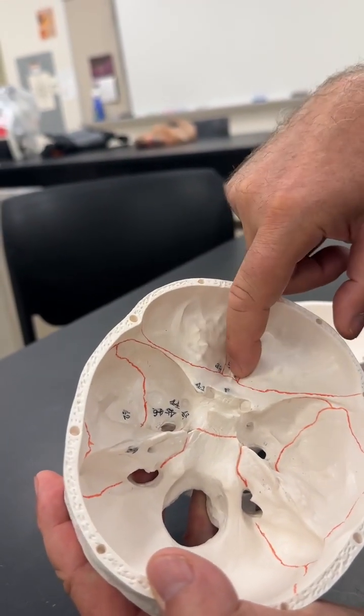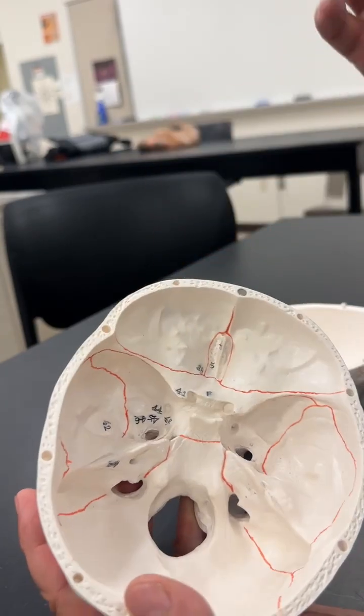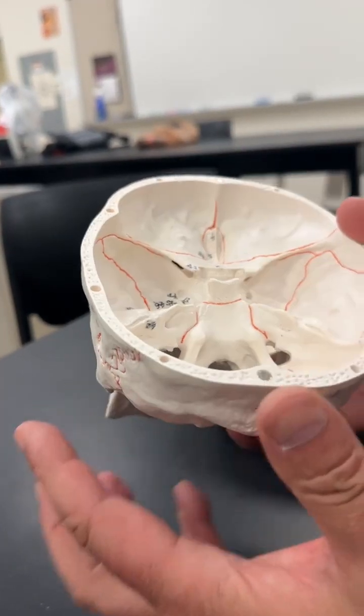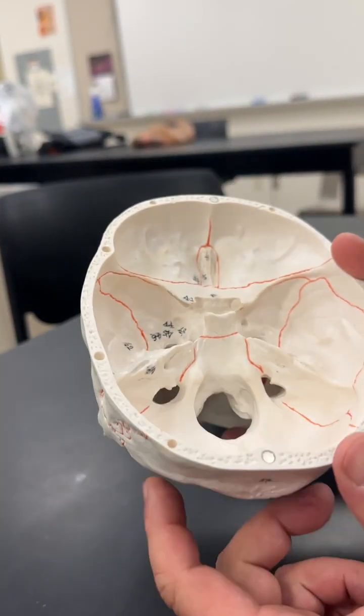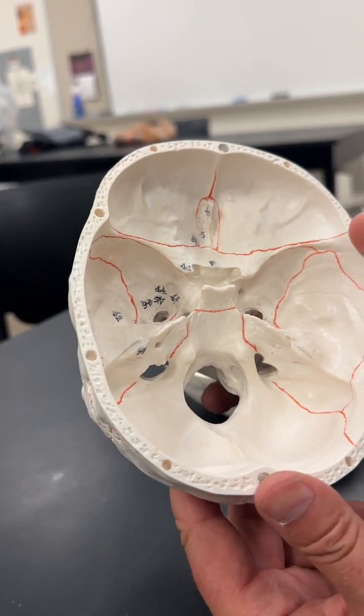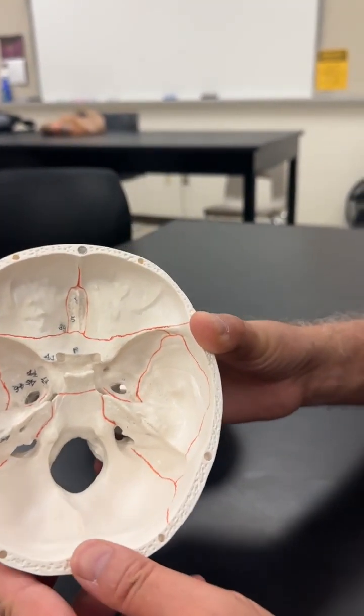Right on top of the cribriform plate is the brain, and it's the part of the brain that's called the olfactory bulbs, which are processing the sense of smell.